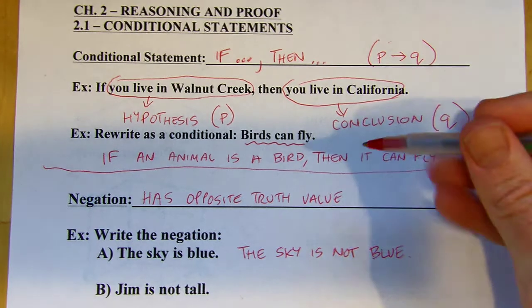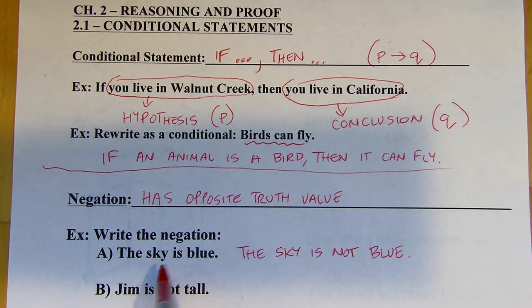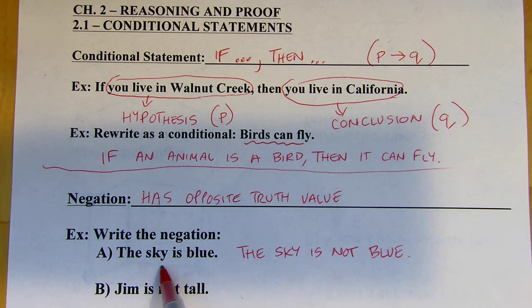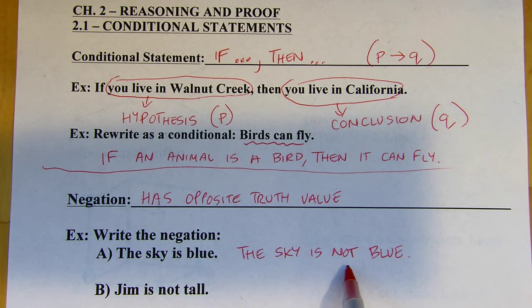Okay, so when I said truth value, let's say the sky is blue right now when I look outside. So that would be a true statement if the sky really is blue. And if I made this statement at the same time, it has the opposite truth value, just meaning that if one of them is true, then the other one is false. So if this were true, then that would have to be false.